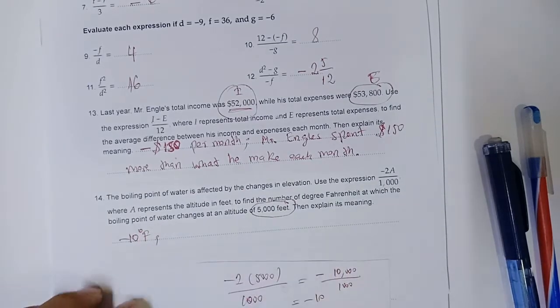Now what does the minus sign right here mean? It means that it is decreasing.